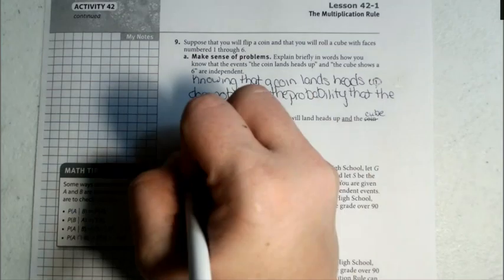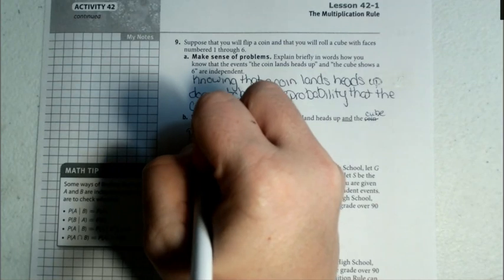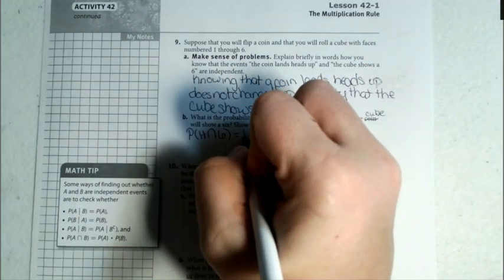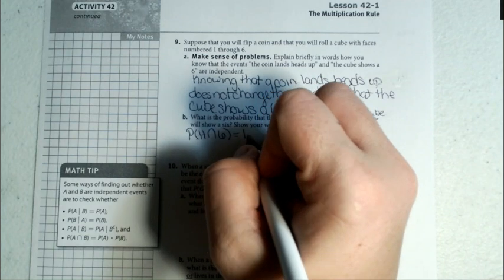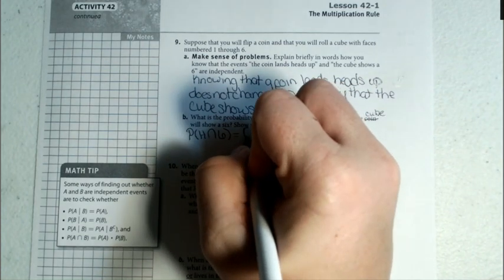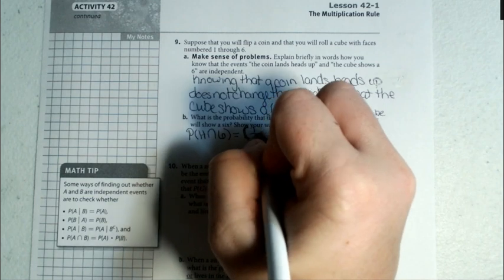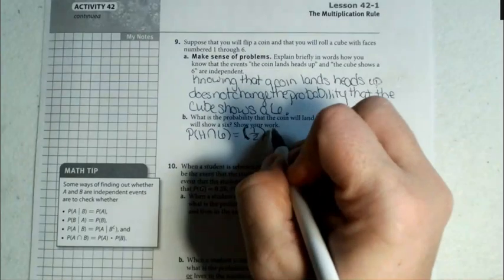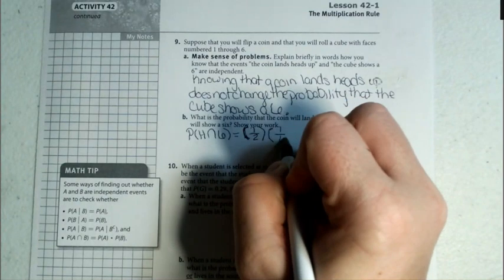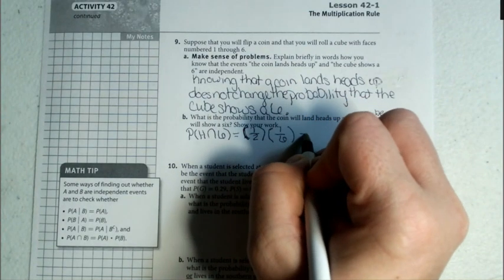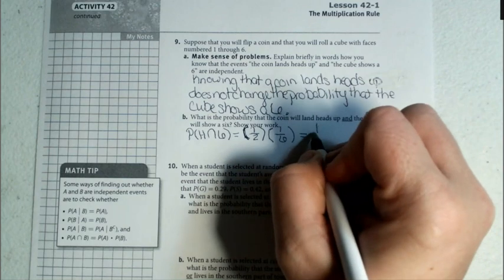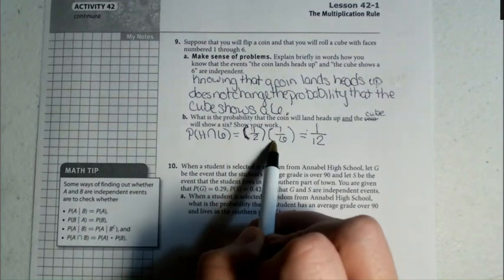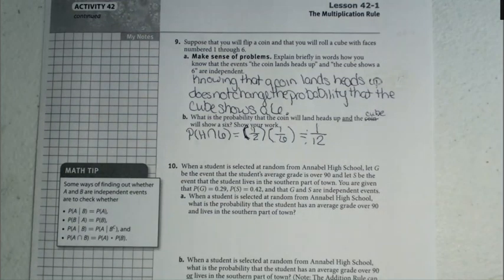Well, the probability of heads and a 6 equals 1/2, because half the times you're going to land on heads. And this should be 1/6 because there's only one 6 on the entire 6-sided die, which equals 1/12, because 1 times 1 is 1, 2 times 6 is 12.